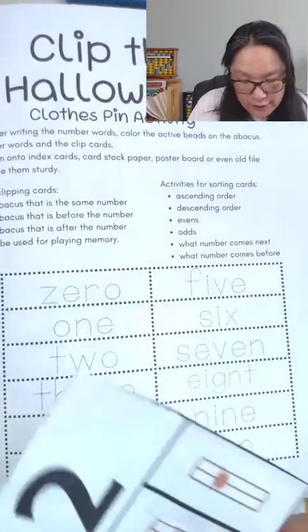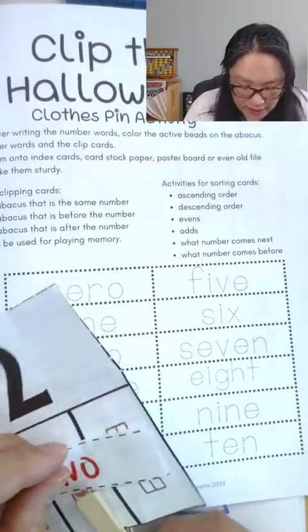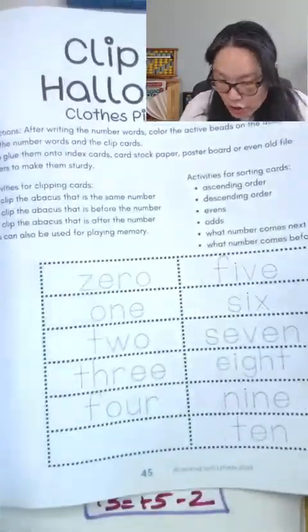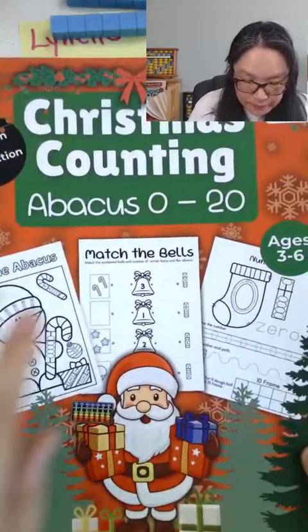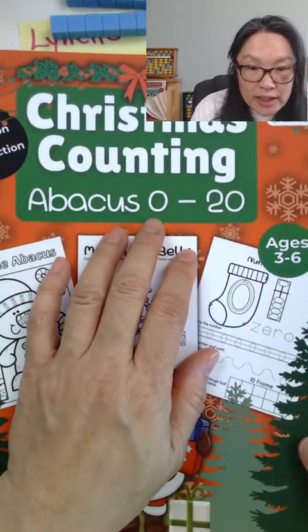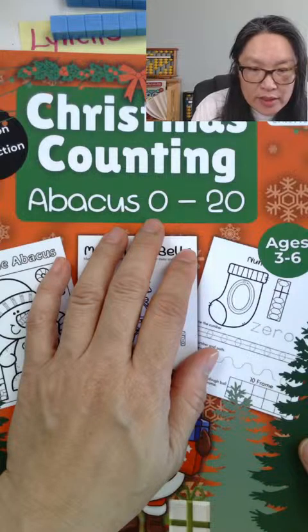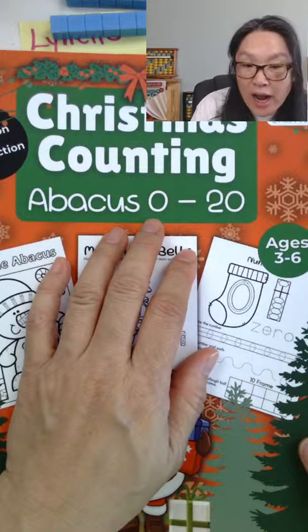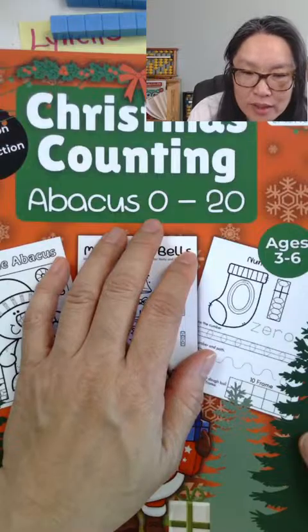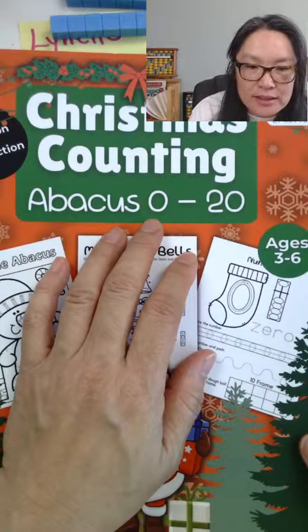Now, if your child is okay with understanding the bead recognition stuff, you could start off with the Christmas one. The Christmas one is for, he is on the EYFS curriculum, so he's about age 3 and 4. I don't know all the acronyms. What is EYFS?